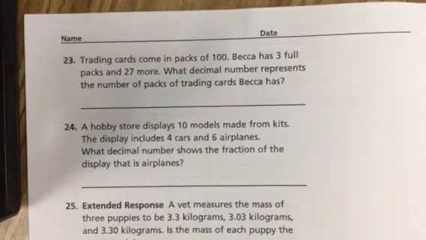Number 23, trading cards come in packs of 100. Becca has 3 full packs and 27 more individual cards. What decimal number represents the number of packs of trading cards Becca has? So they come in packs of 100. She has 3 full packs and 27 more cards out of 100. Write that as a decimal. Think, how many wholes? And then what would the decimal be?